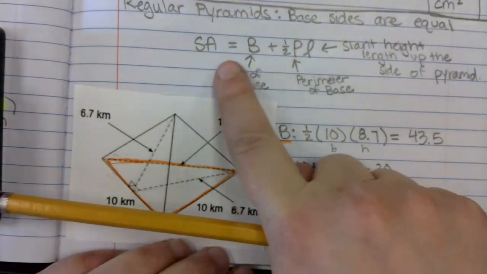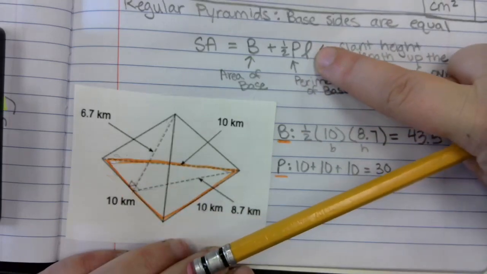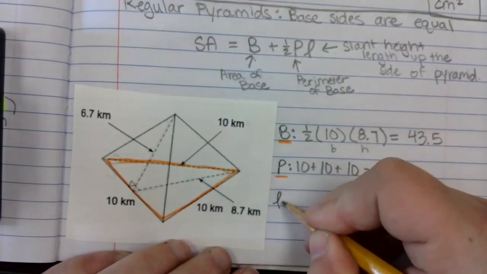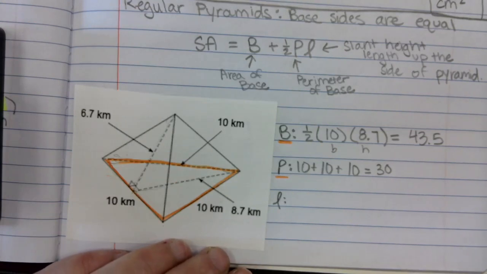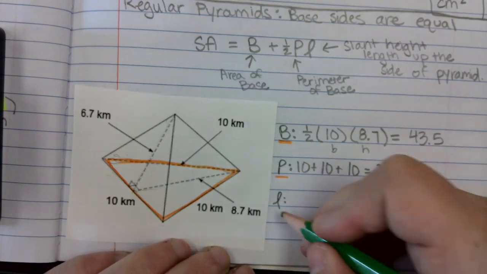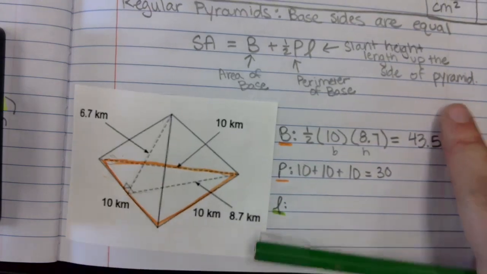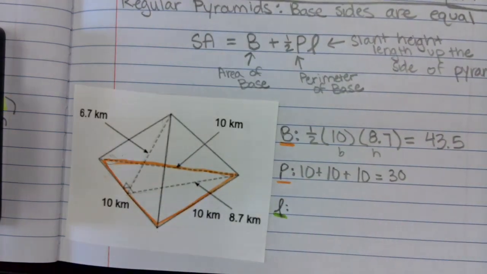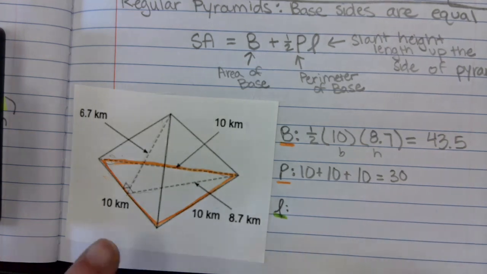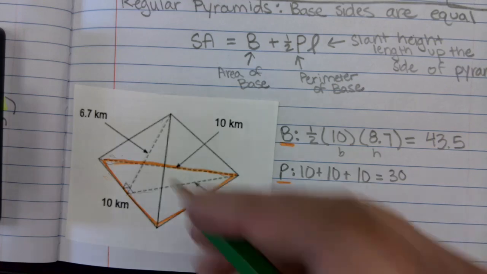Okay, our last step of our formula up here is to find that L, that cursive L, which looks like a loop-de-loop. The cursive L stands for our slant height, that height that goes up the side of the pyramid. So again, we want that 90-degree angle, but this time we want it to go up the side of the pyramid. What's our length that goes up the side of the pyramid? Good, 6.7.